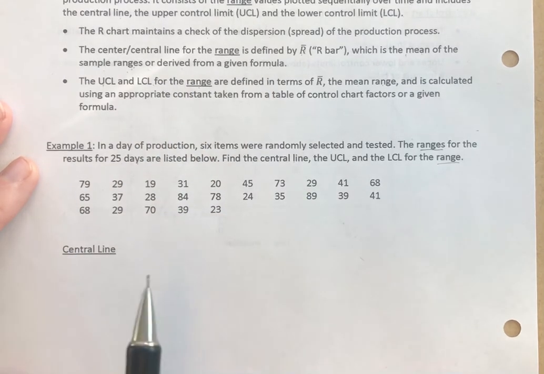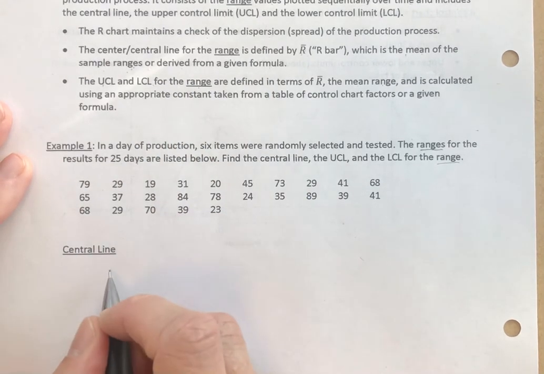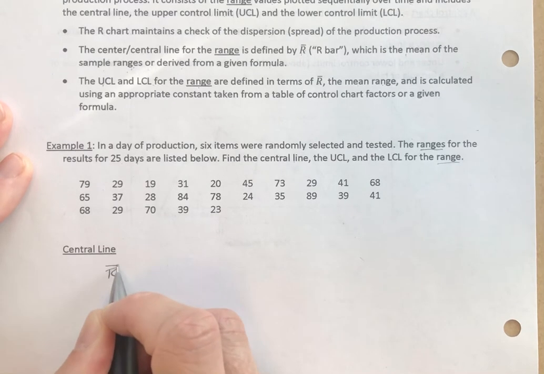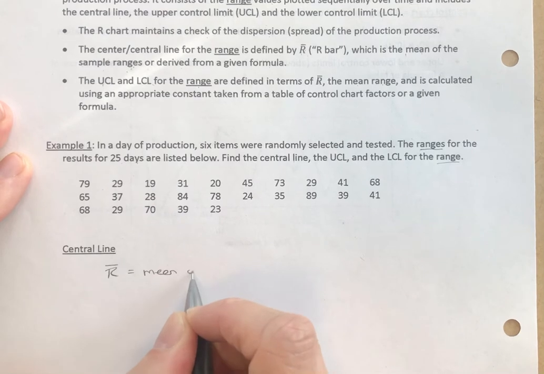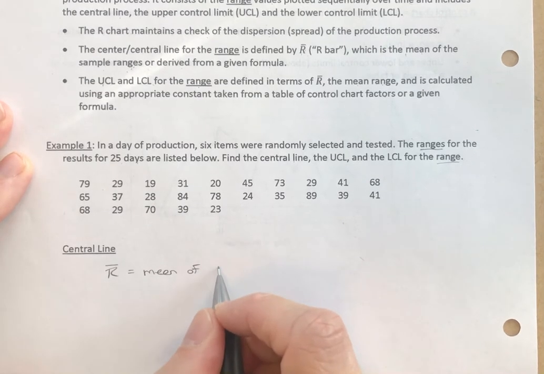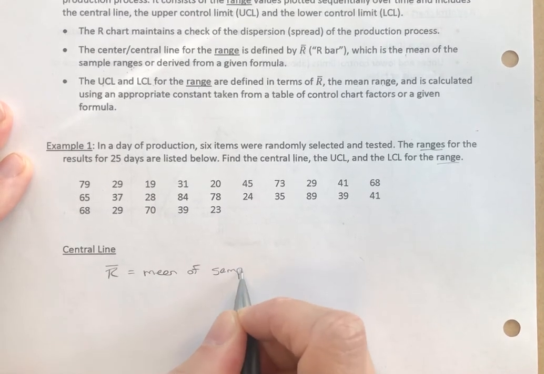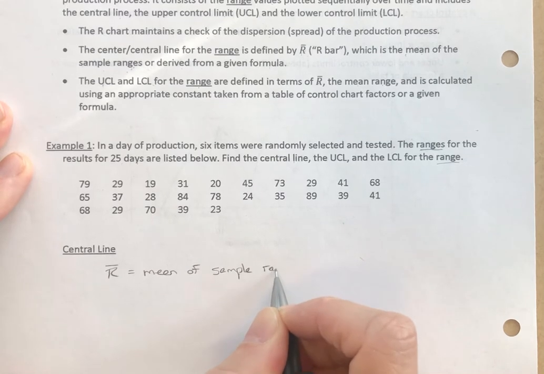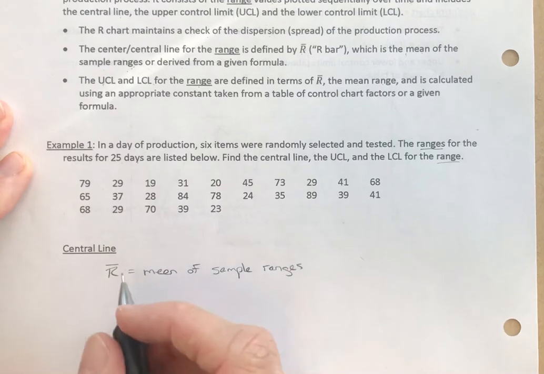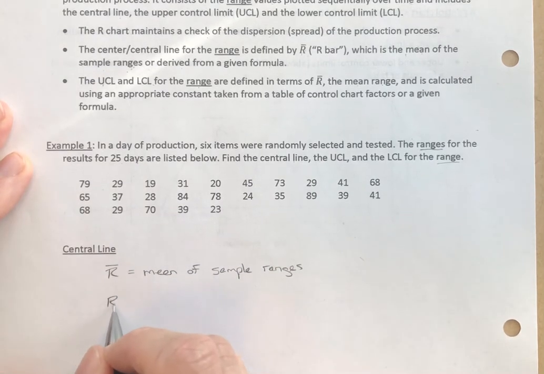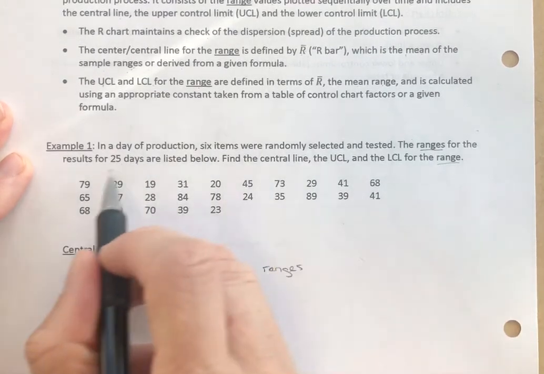We weren't given a formula to find the central line. So in our case, the central line is R bar, and it's going to be the mean of the sample ranges. And these are our 25 results. So we're going to take the mean of these 25 numbers right here.